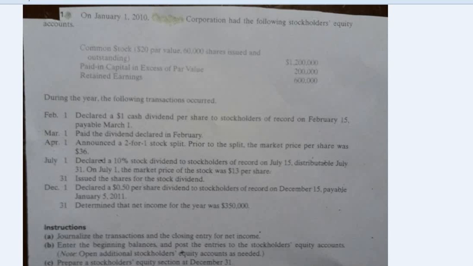All we need is to write a memo. We don't need any journal entry on this date. We just write a memo. This memo we write like this: April the 1st, the date, and this is the memo. It is in the journal as well.